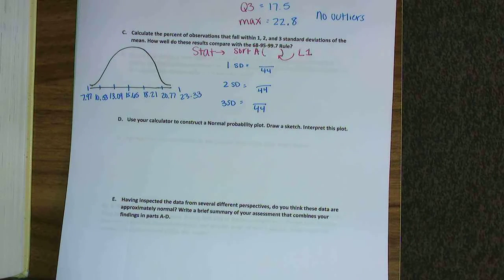How many? 23? 13.09 to 18.2, 1 standard deviation away from the mean in both directions.